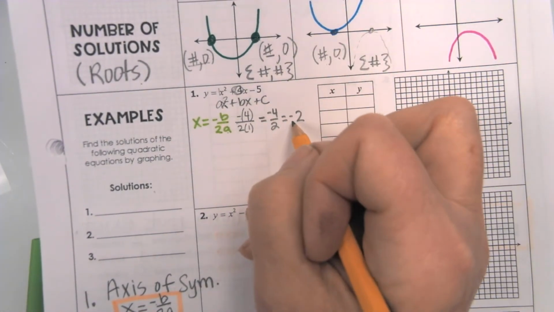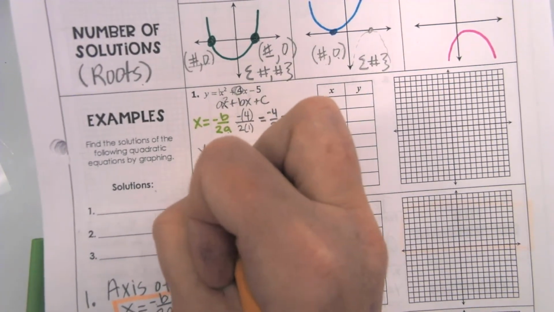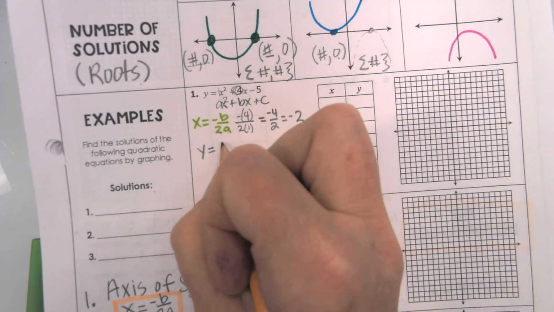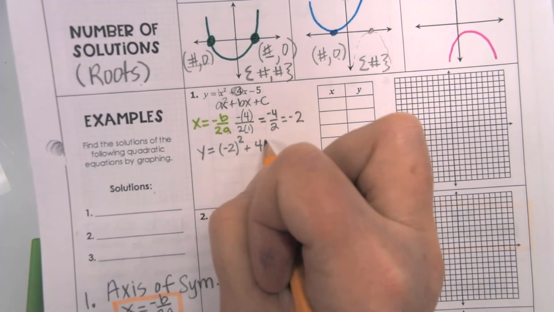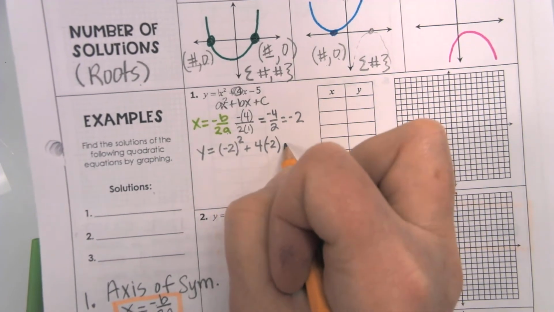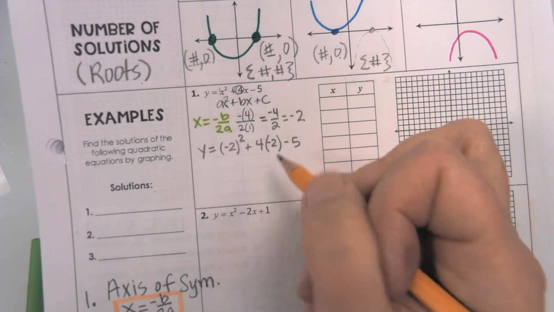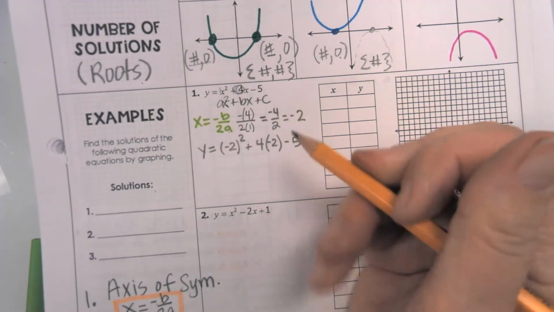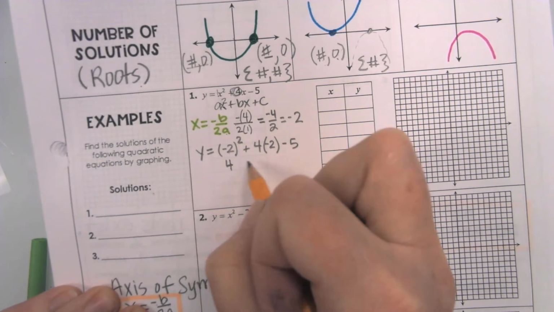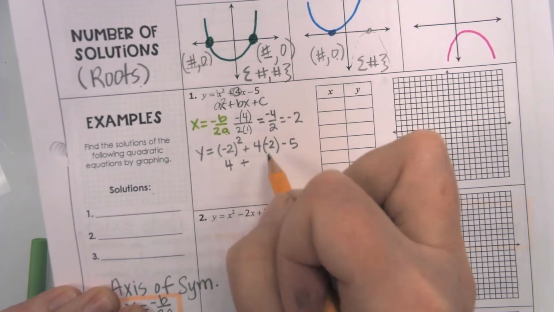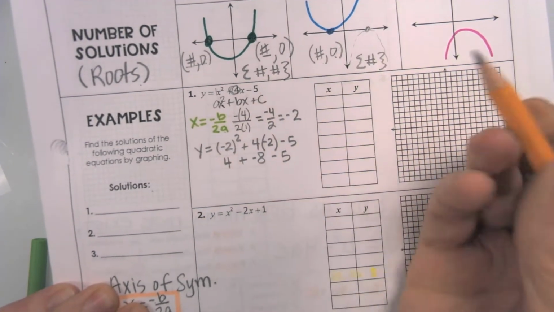Now that I have x, I'm going to plug in to find my vertex. Everywhere I have an x, I'm going to put a negative 2. So I have a negative 2 to the second power plus 4 times negative 2 minus 5. If you need to see what I've done, pause it and look and write it on your paper. Okay, negative 2 times negative 2 is a positive 4. 4 times a negative 2 is a negative 8. And then I have a negative 5.